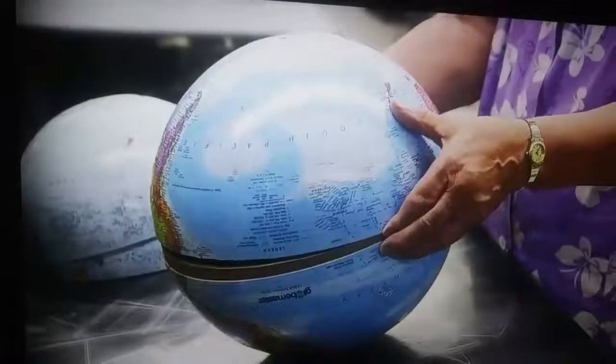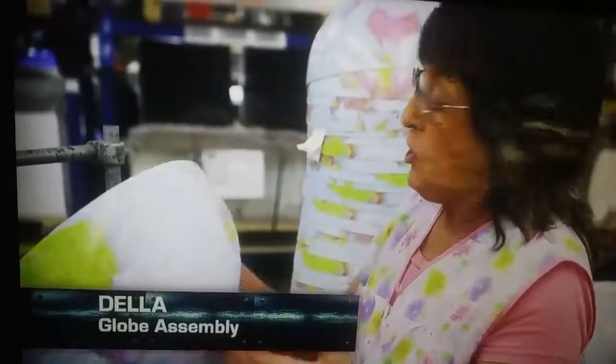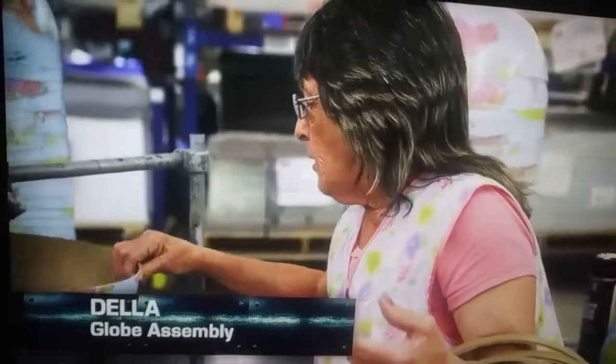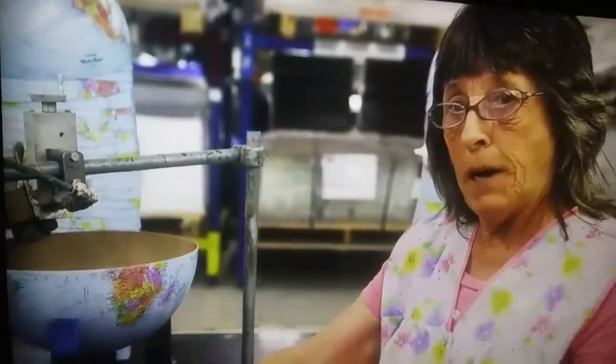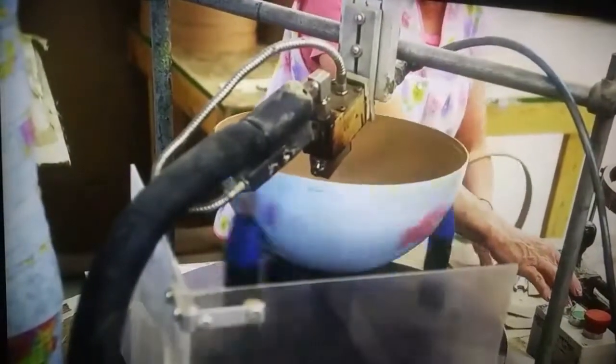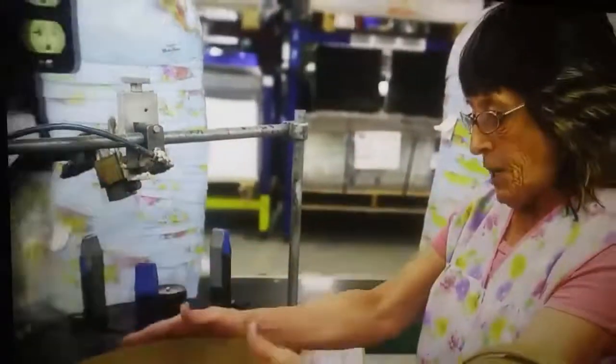Before this globe goes out to the world, the two halves need to come together. One half shell goes in to get hot glue on it. I get hot glue on it. Then I take the half shell out and sit it over here.